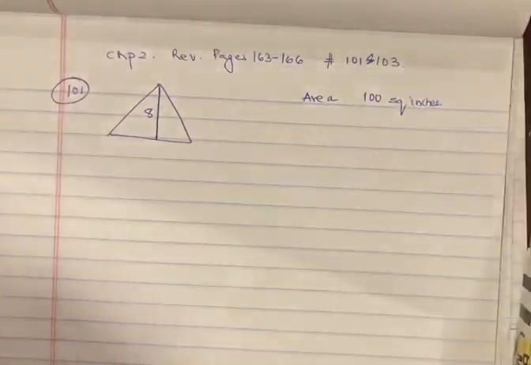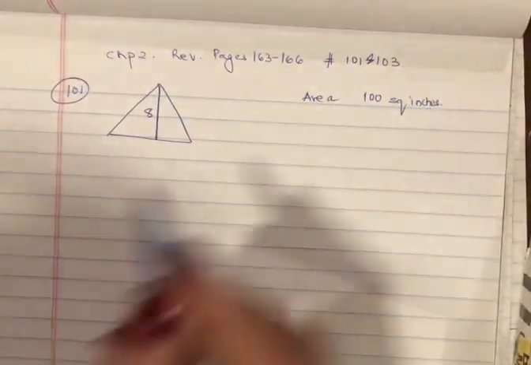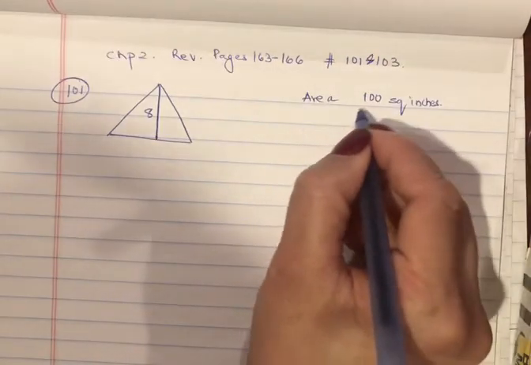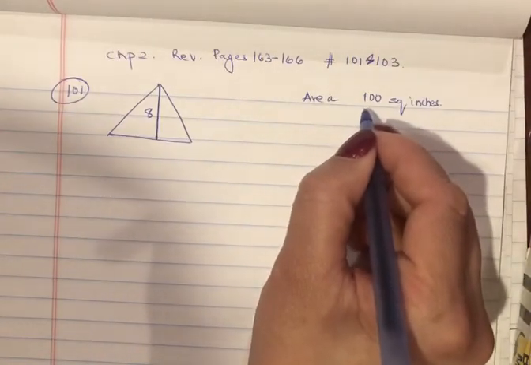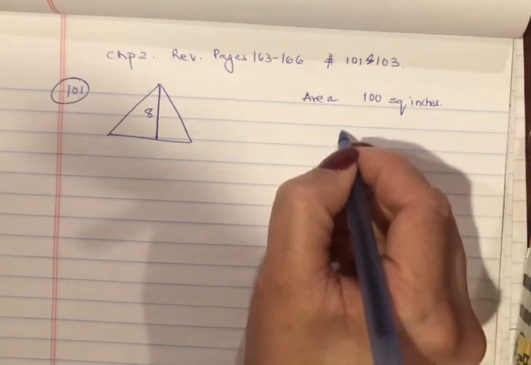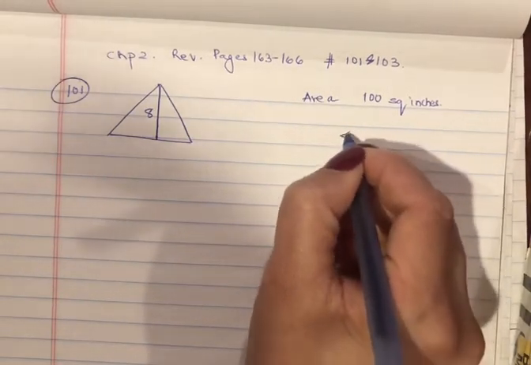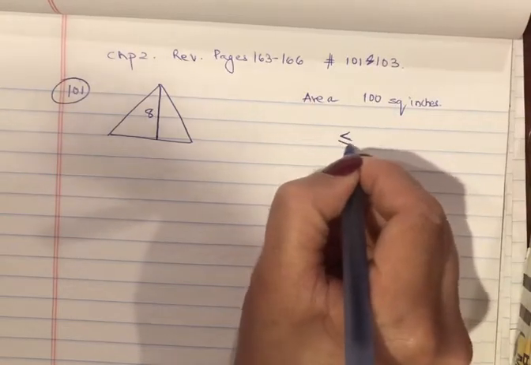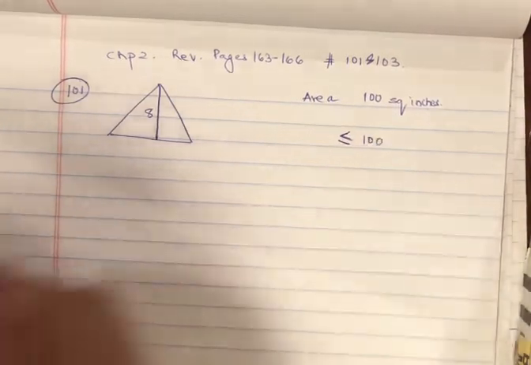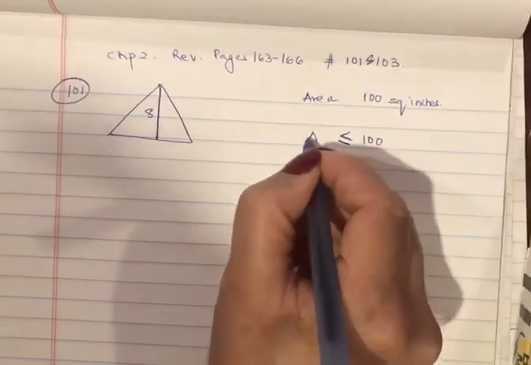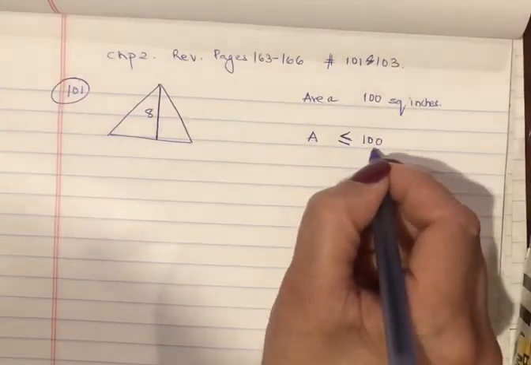So while solving the problem, we are not going to worry about the units. The area is not more than, so basically it is less than or equal to 100.